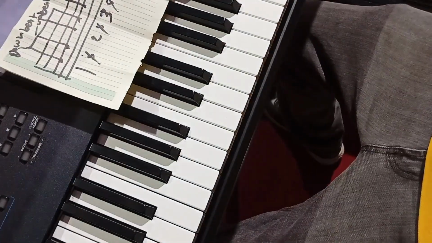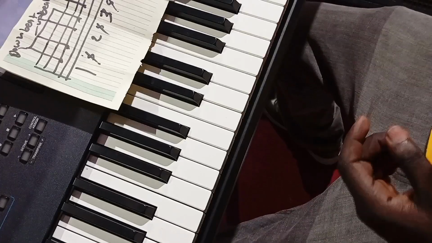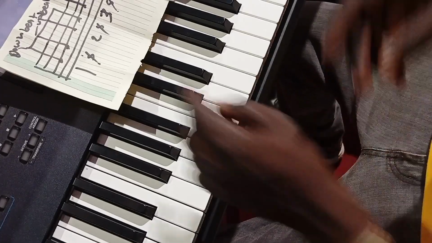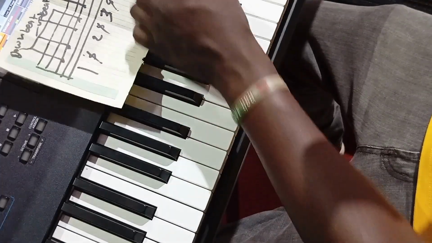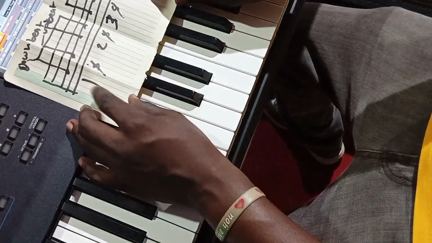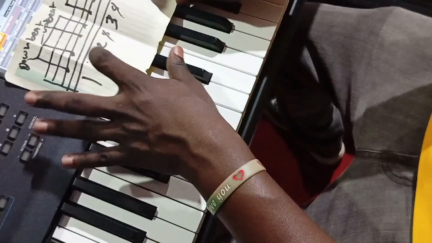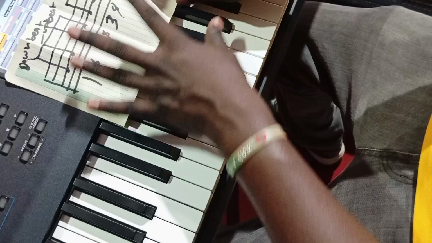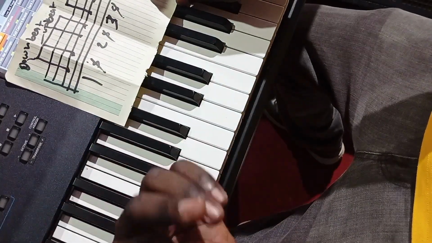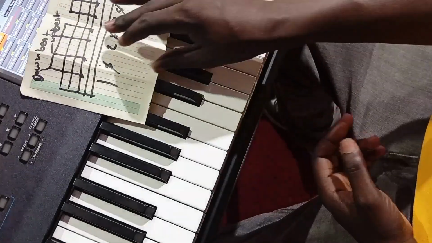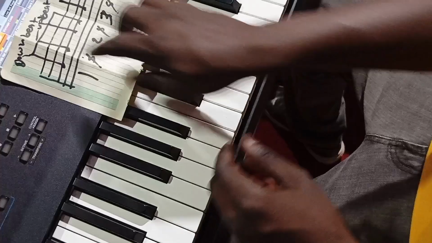We count this as 1 and 2 and 3 and 4 and 1 and 2 and 3 and 4 and, so the "and" is the upbeat, and the beginning beat is the downbeat. Okay, I'm going to do it in the key of B as it is there.